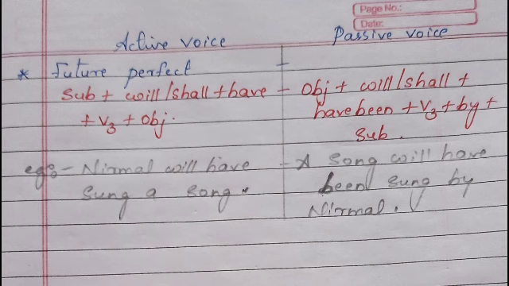Then the last one, future perfect tense. Its active format: subject plus will or shall plus have. We know that perfect tense means have or has or had. Here in future perfect tense we should add only have. Subject plus will or shall plus have plus V3. I already told you, children, along with have, has, had, only the third form of the verb.